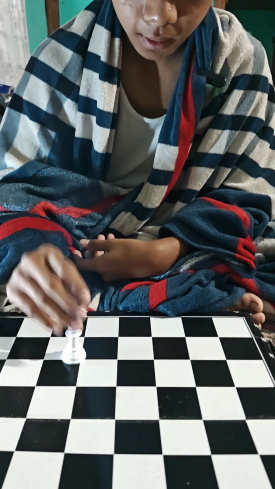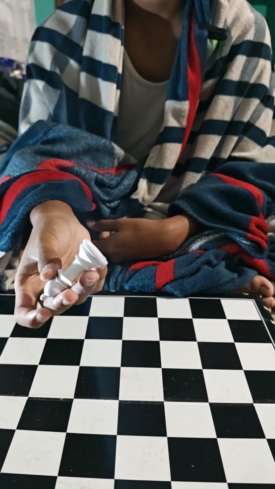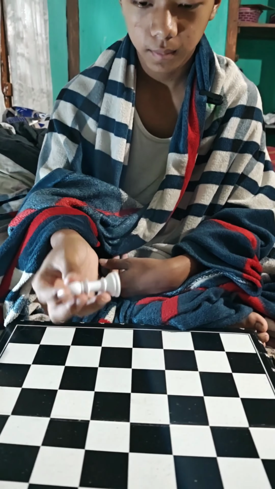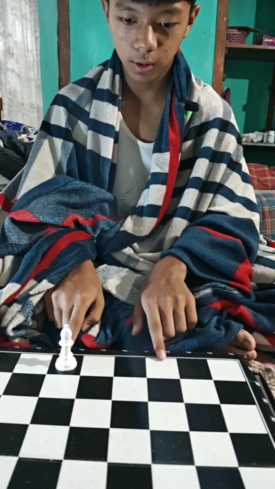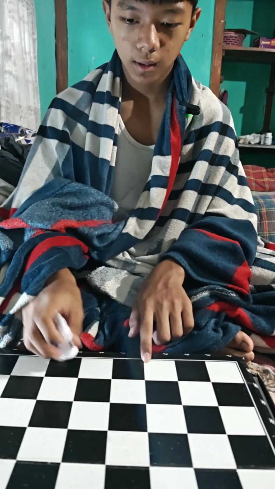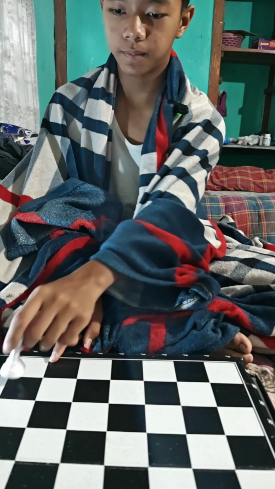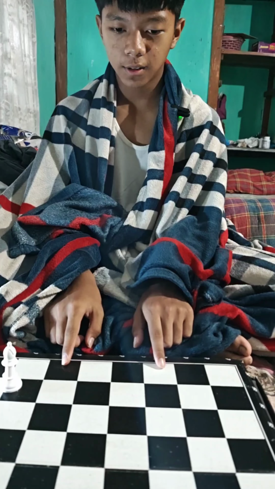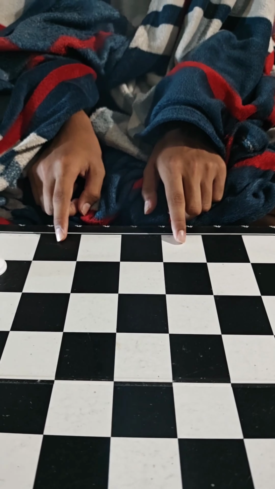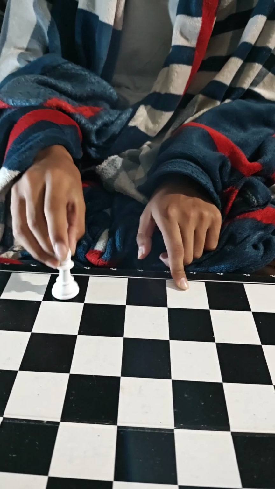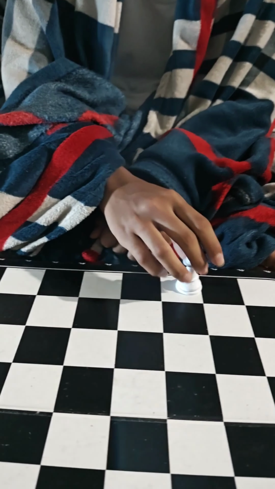Okay, let's consider. The bishops are always placed on these two particular squares. I have put my finger to indicate which squares I'm talking about. In these squares, bishops are always placed like this and like this.